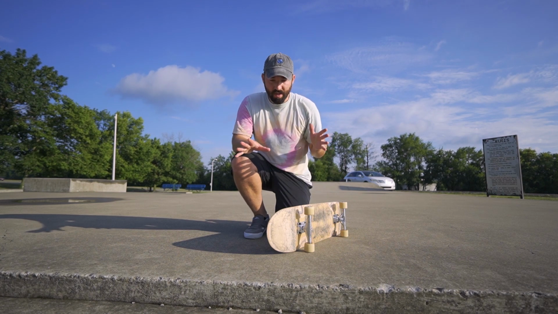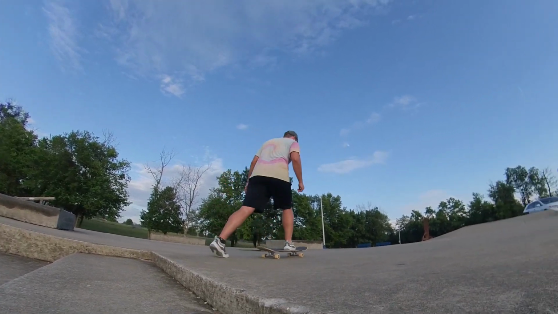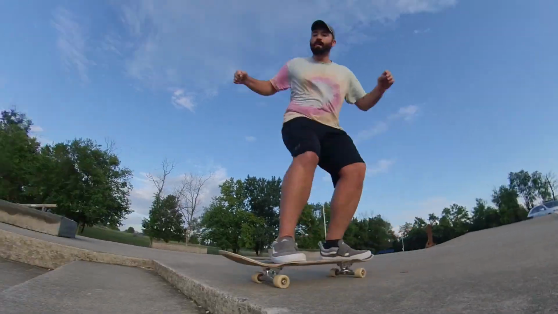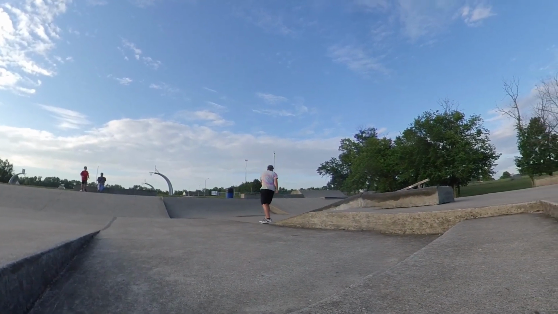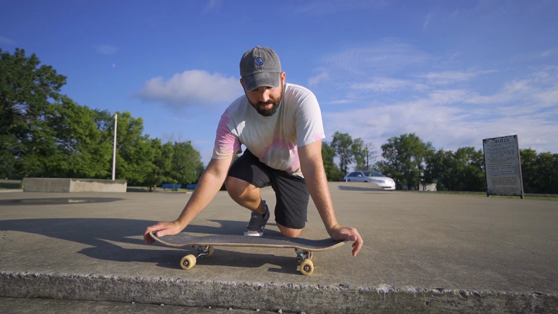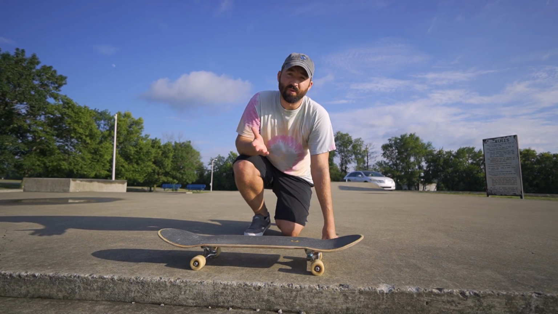But another way to use the power slide is just to stop or slow down. So if you're about to hit these stairs and you're not comfortable going down, you don't have enough speed, you just get into a little power slide and stop right before you get to the stairs. It's one of the safest ways to stop if you're going really fast, especially if you're going downhill.